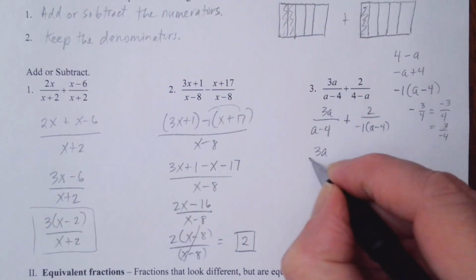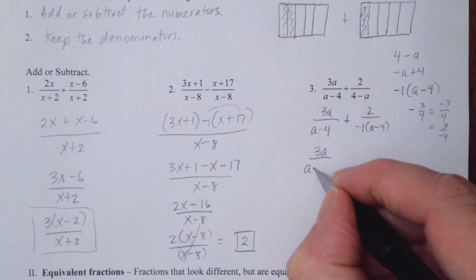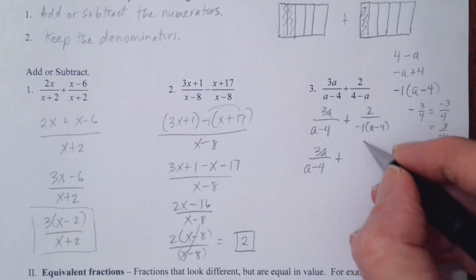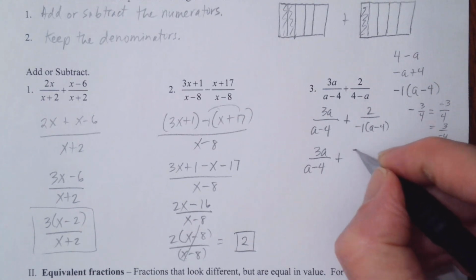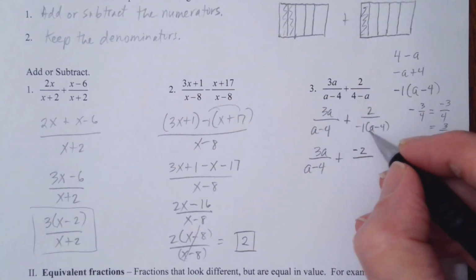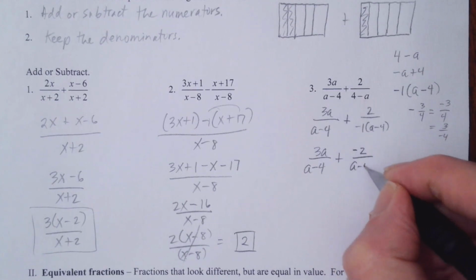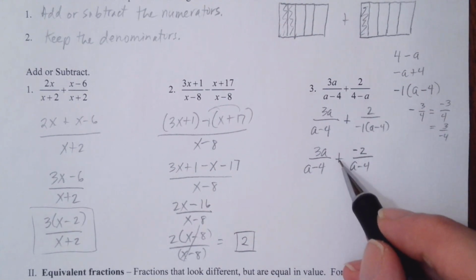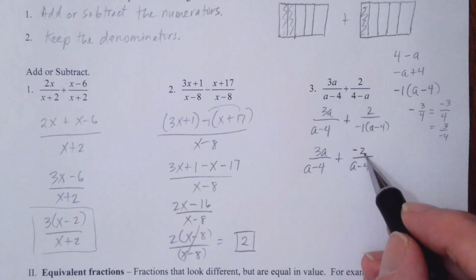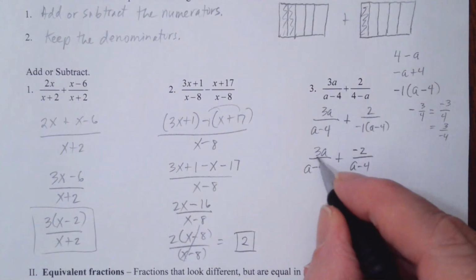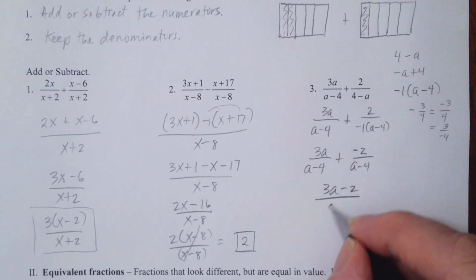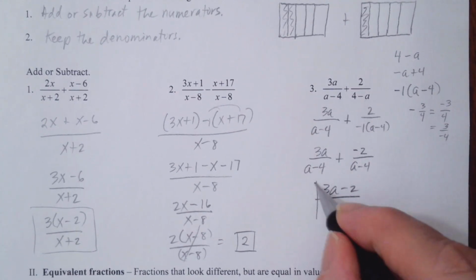So I could actually rewrite this as 3a over a minus 4 plus, I'm going to put the negative in the numerator here, and so it won't be in the denominator anymore, and 1 times a minus 4 is just a minus 4. So this fraction is the same as this one here. In fact, I could have written this as minus and just put the 2 here. Either way would work. So we have 3a plus negative 2, which is 3a minus 2, over a minus 4, and that's going to be our answer.